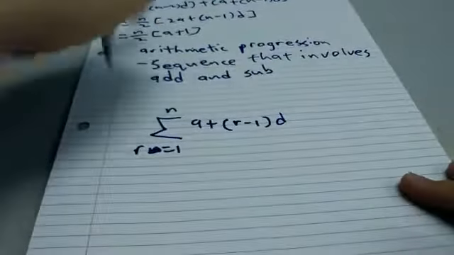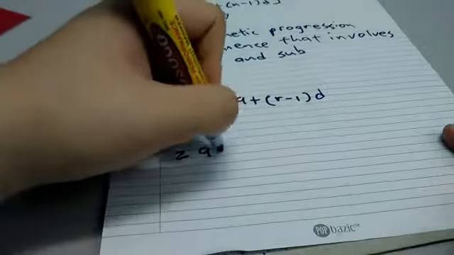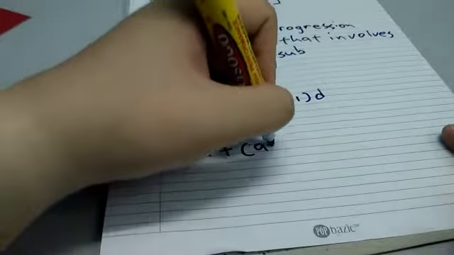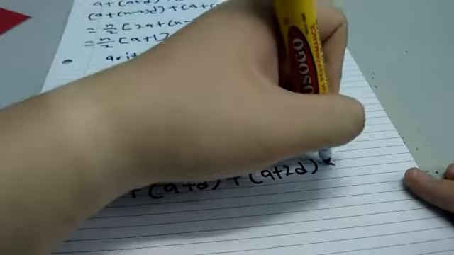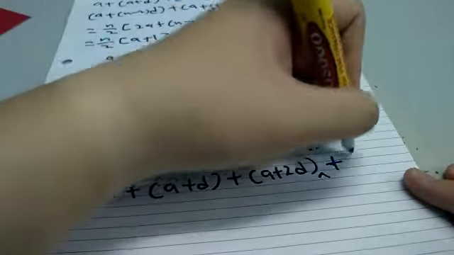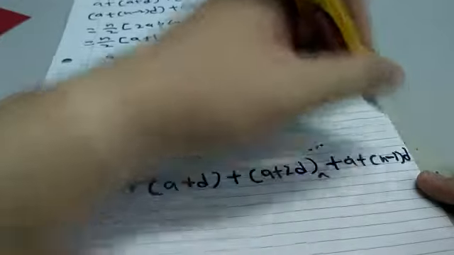As we expand this, it is equal to a + (a + d) + (a + 2d) until a + (n - 1)d.